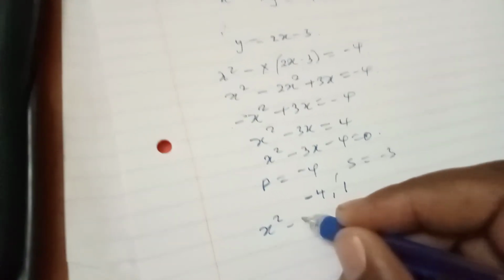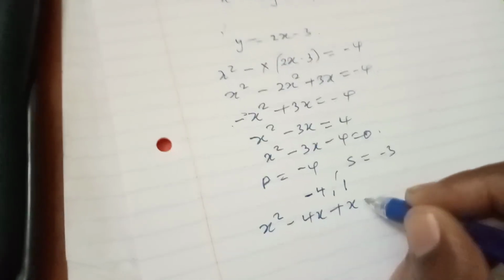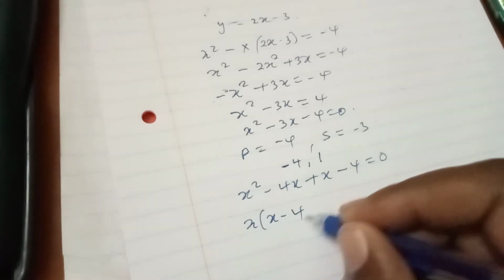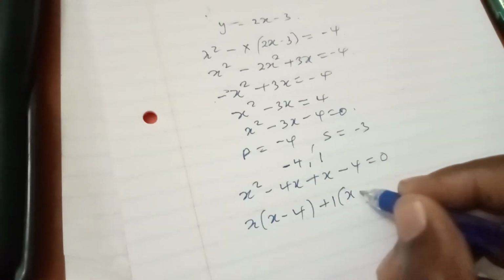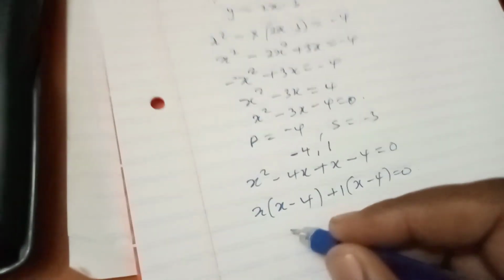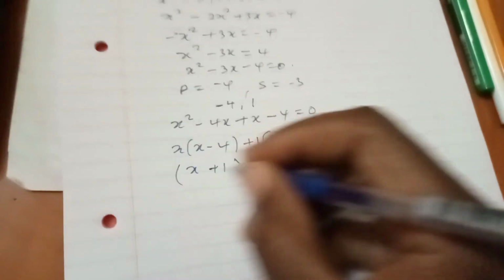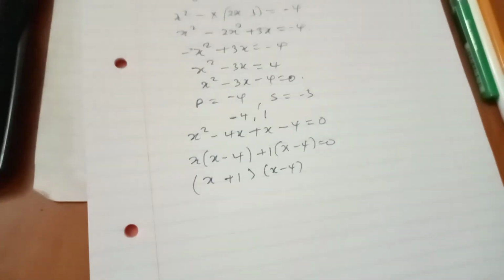So x squared minus 4x plus x minus 4 is equal to 0. So x out, x minus 4, plus 1 into x minus 4 is equal to 0. So x plus 1 out, x minus 4 out.